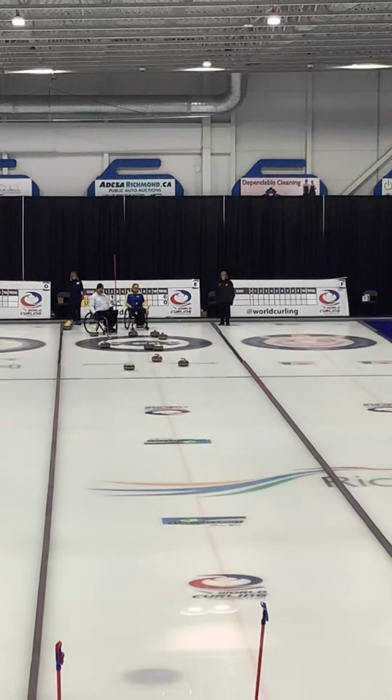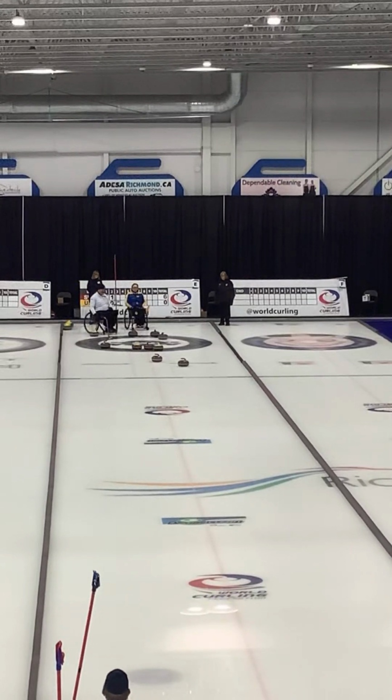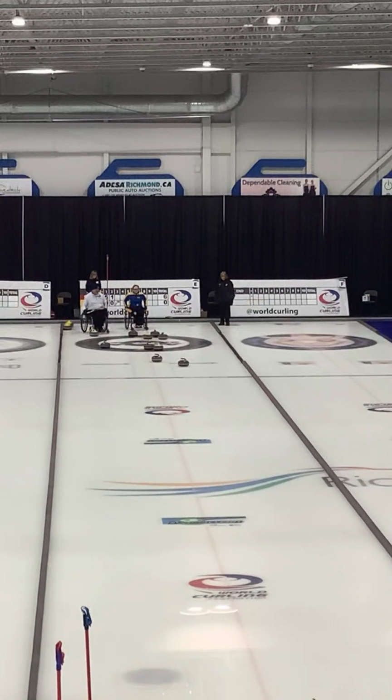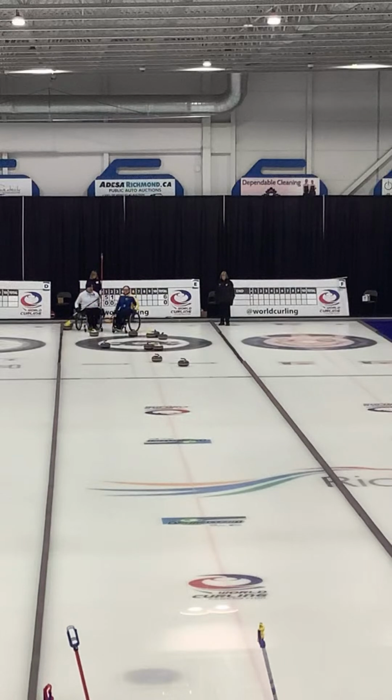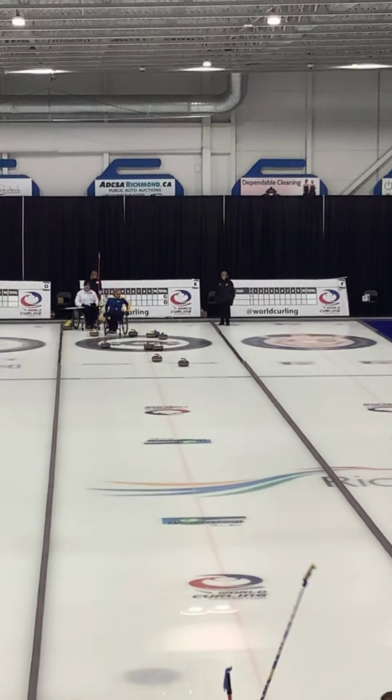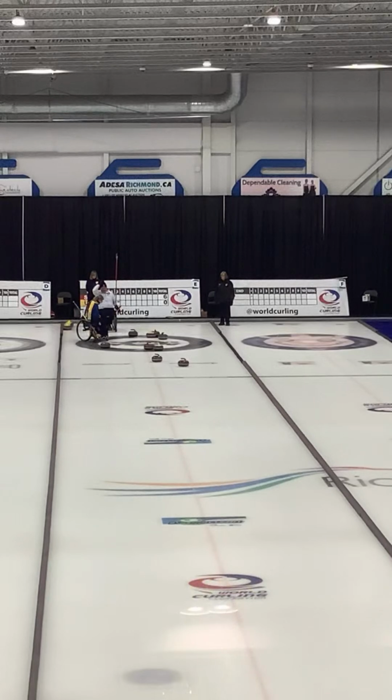Line looking good, getting close to that Swedish stone in the top 12-foot, just gets by, needs to sit. And it'll just slide to the back 8-foot. So it looks like it's still Team Sweden sitting one for sure. Really nice attempt on that draw by the United States.